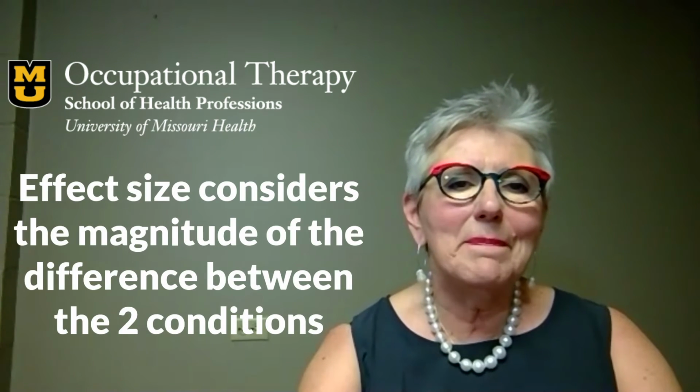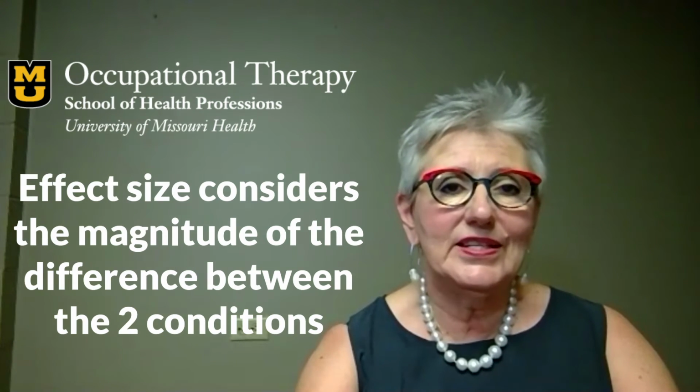Effect size considers the magnitude of the difference between the two conditions. To illustrate this, I plotted the means, +1 and +2 standard deviations going up, and -1 and -2 standard deviations going down for each condition. 2 standard deviations above the mean were 399 in baseline and 390 in the retest, respectively. 2 standard deviations below the mean were 183 for the baseline and 178 for the retest.